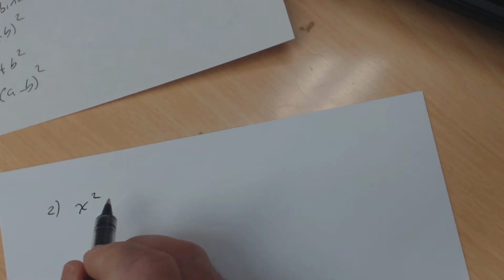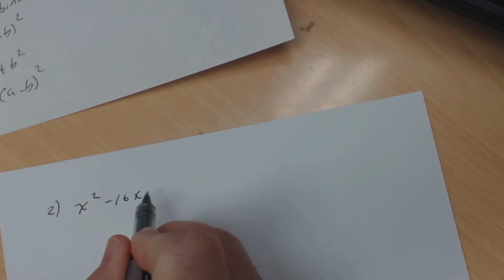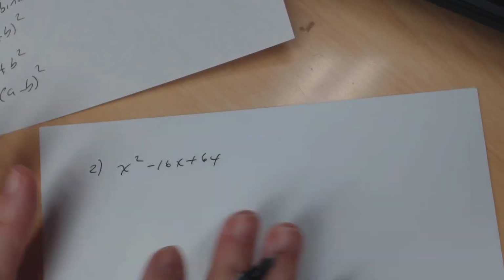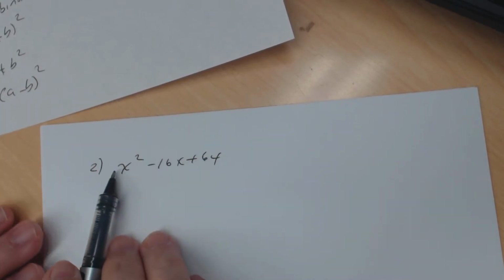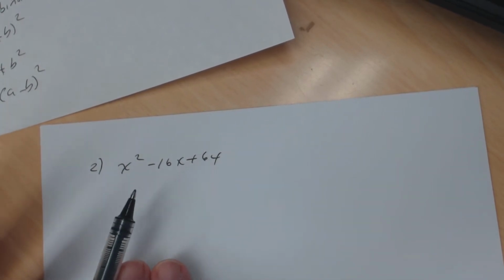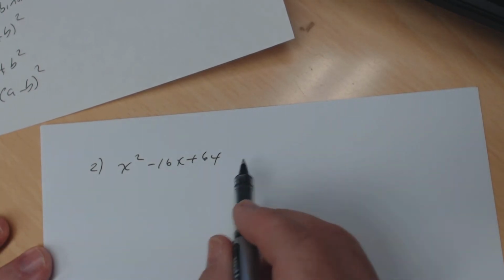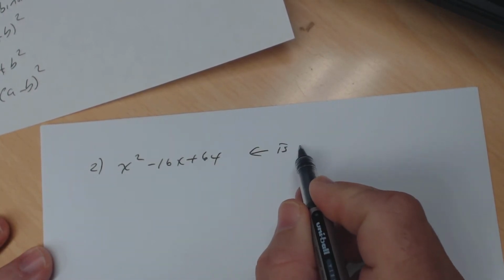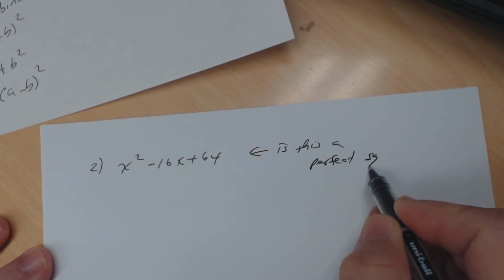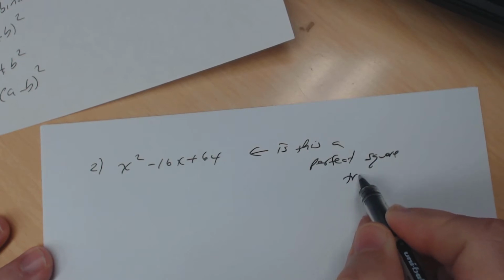Suppose we had this. Suppose we had x squared minus 16x plus 64. Now, you can use previous methods, all that method you learned before, trial and error, the coefficient is 1. You can use sum and product. It doesn't matter. But think about the perfect square trinomial. So the question is, is this a perfect square trinomial? That's what I want you to think about.